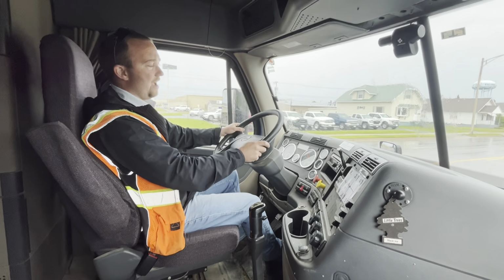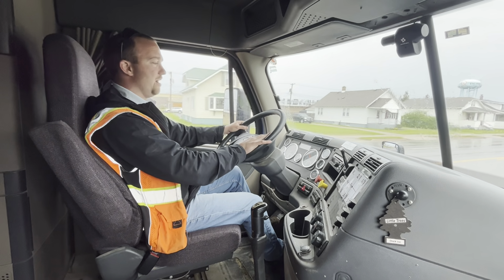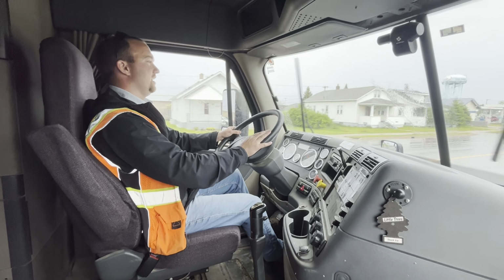And now we're coming up to a traffic light, so I'm gonna get down to 1,000 RPMs, and now I'm gonna go ahead and downshift here.